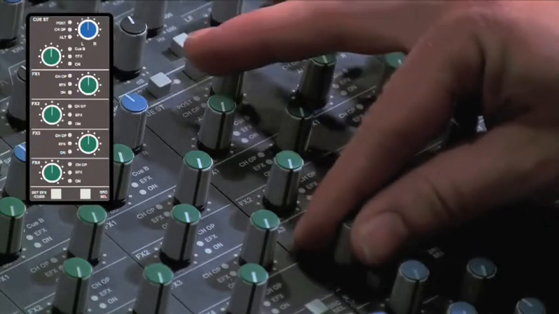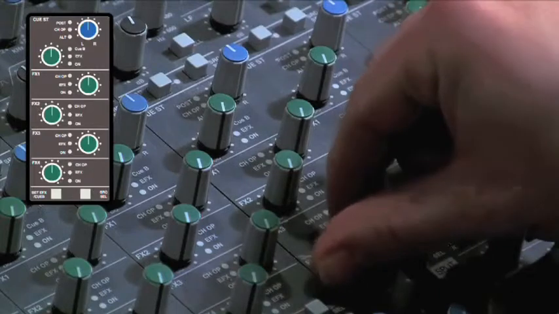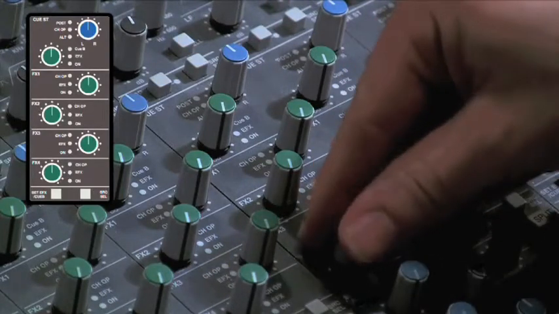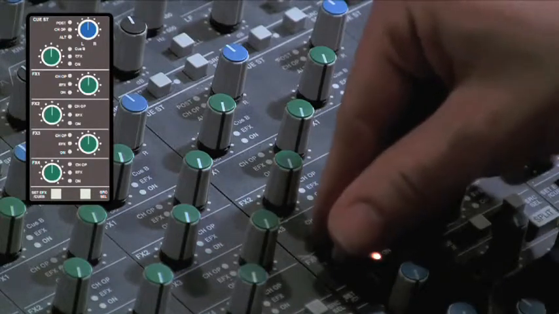Now we could go overboard and really crank it, but all we're after right now is just a little taste to even things out, and it makes it quite airy. I think it sounds really nice.